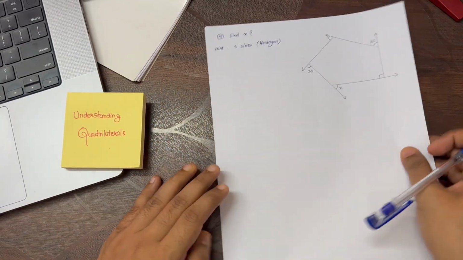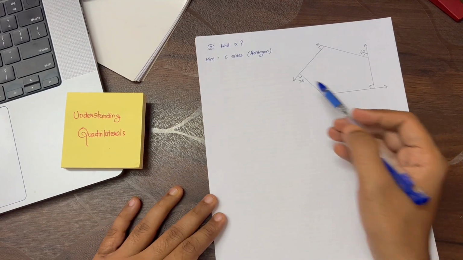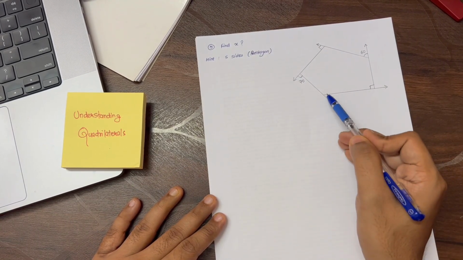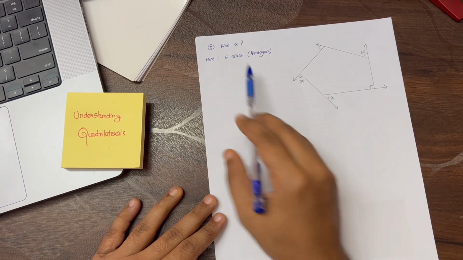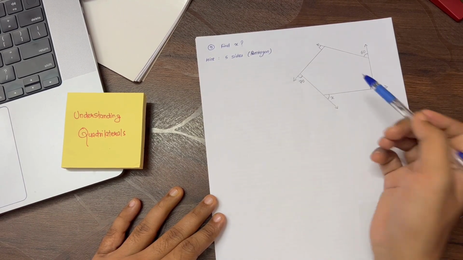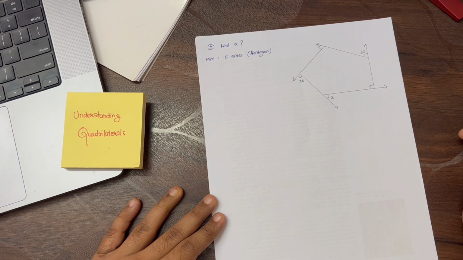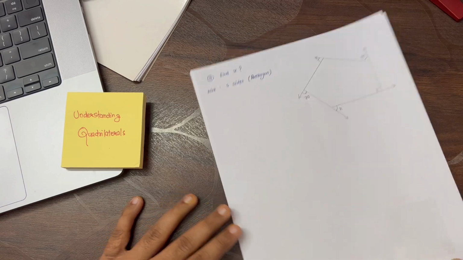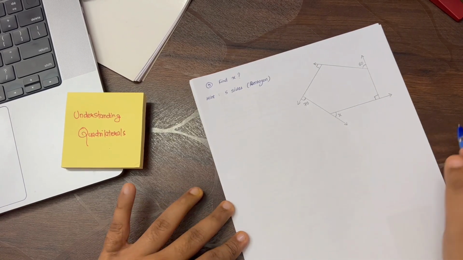Here we have to find the x, and as you can see, this is a 5-sided polygon. So the hint is 5 sides, a pentagon. You can try this to find the x on your own. So let's go. This question can be solved in 2 ways.